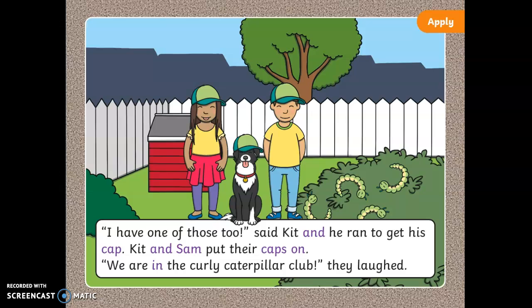I have one of those too, said Kit, and he ran to get his cap. Cap. Cap begins with K, the sound of the letter C. Cap. Kit and Sam put their caps on. We are in the Girly Caterpillar Club, they laughed. Look how many caterpillars now are on the bush.